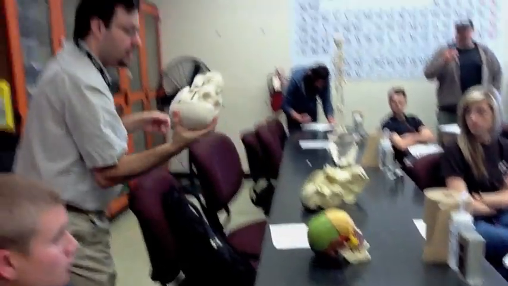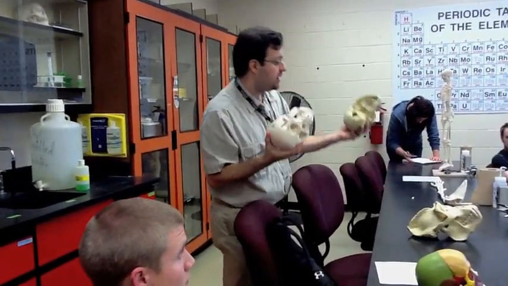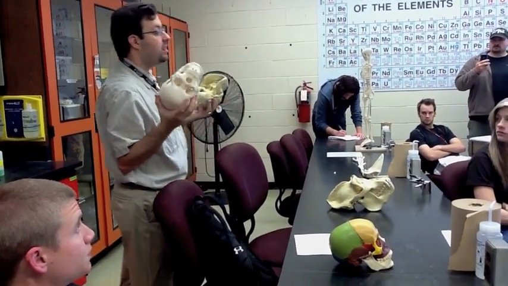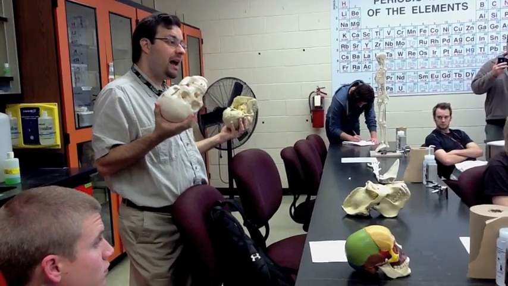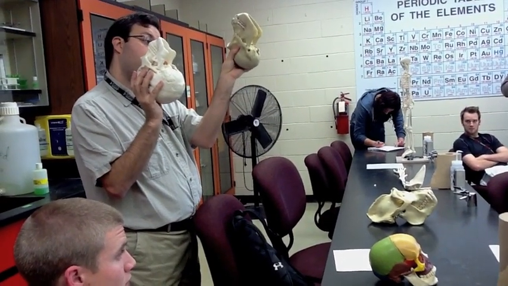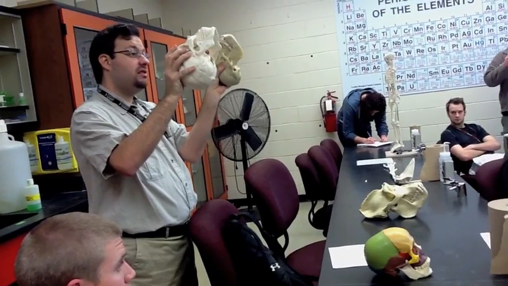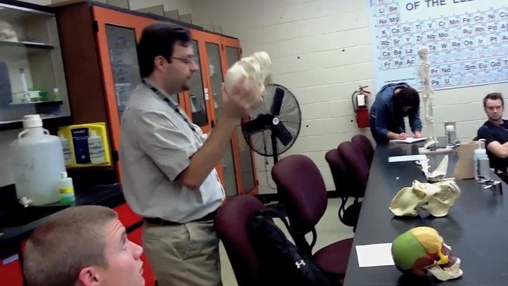Second thing you're going to need to know is the difference in positioning of the foramen magnum, and how it influences either upright or four-legged position. And if you can see, the chimp's foramen magnum is pushed a little bit towards the back, or at least farther than the human's foramen magnum is.